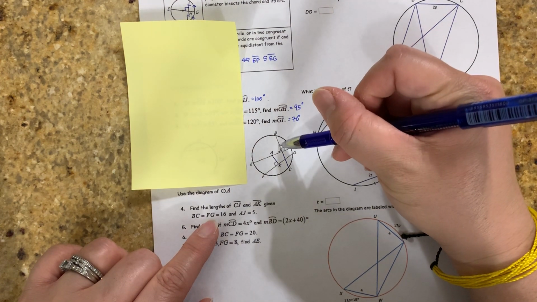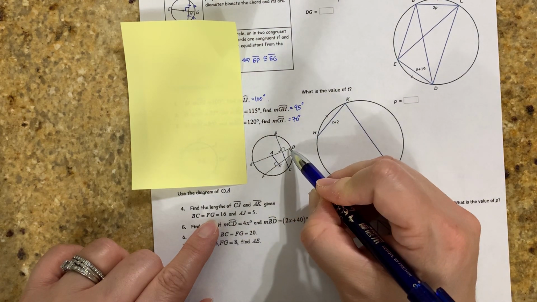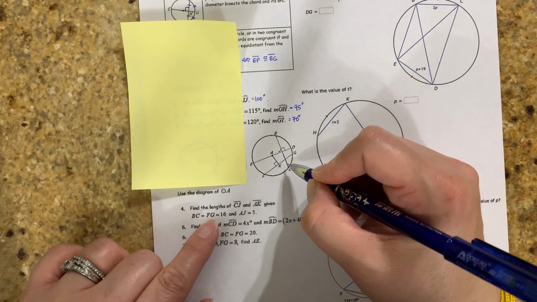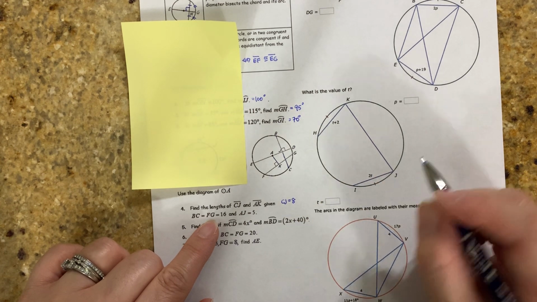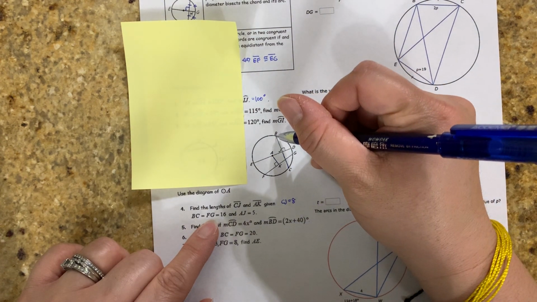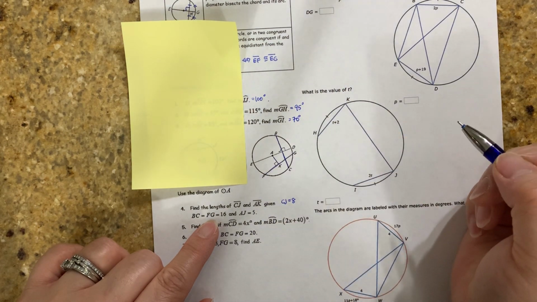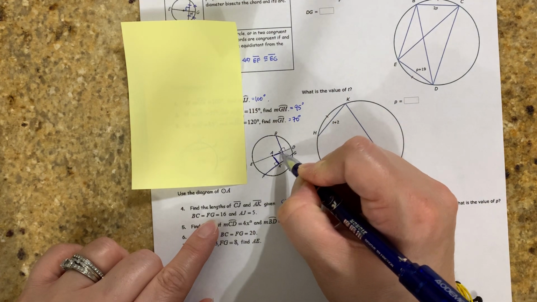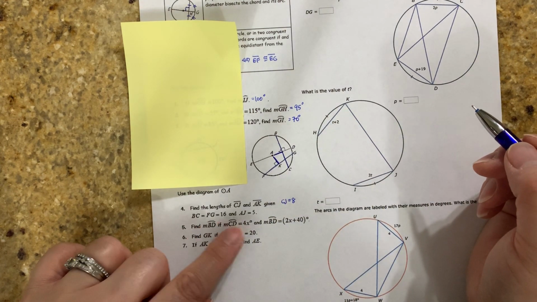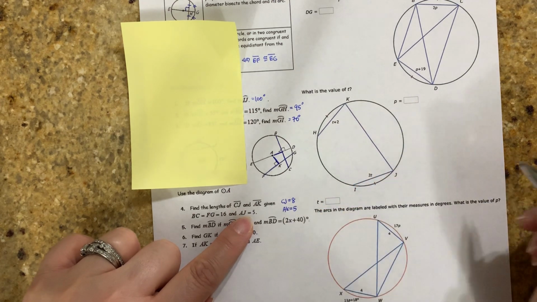So BC. Well, if BC is 16, you see how there's a perpendicular bisector there. So that means CJ, I can figure out, is 8. Okay, that's perfect. Now what do I know? I know BC and FG are both 16, so they're the same. That means this distance here, AK, must be the same as AJ, right? Well, it tells me AJ is 5, so AK must also be 5.